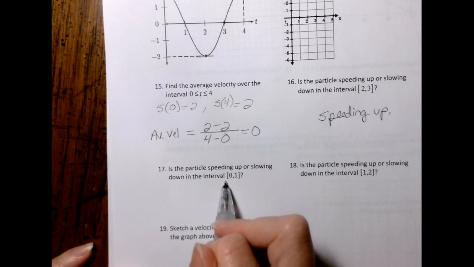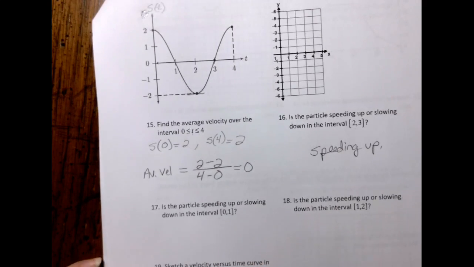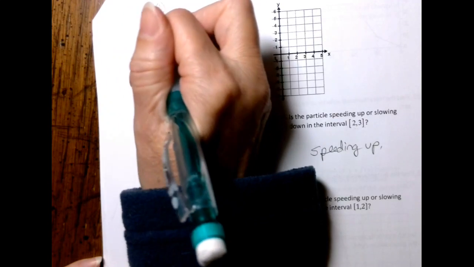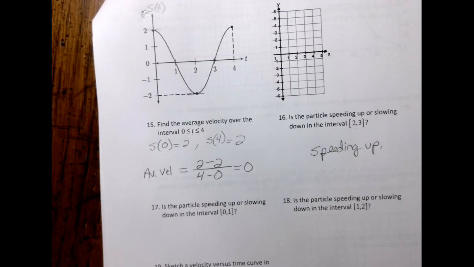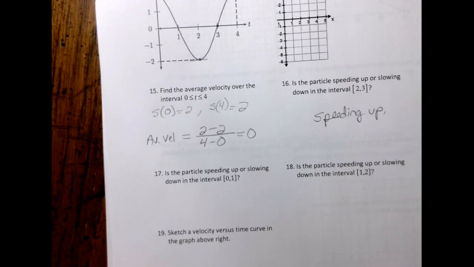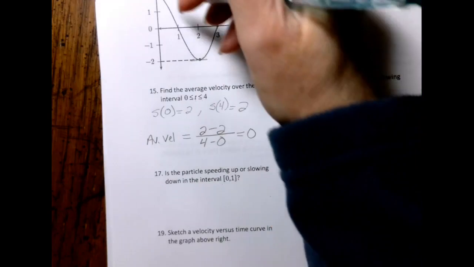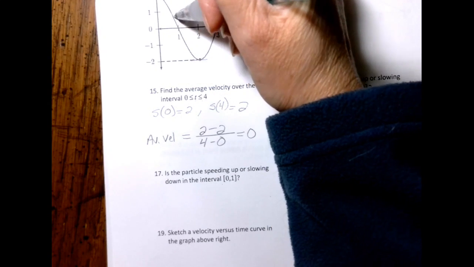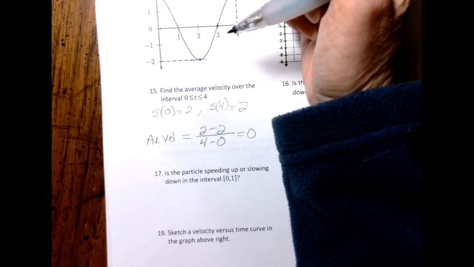0 to 1 is the tricky one. If I look at 0, 0 here, it is flat, so my slope is 0. But then I am getting steeper and steeper as I go.